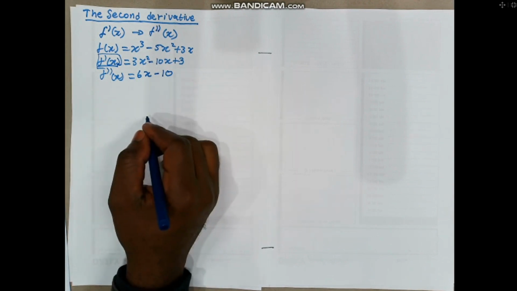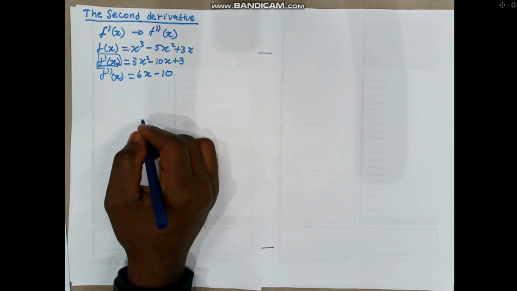Now the question is, what does the second derivative do? What is the purpose of finding the second derivative?